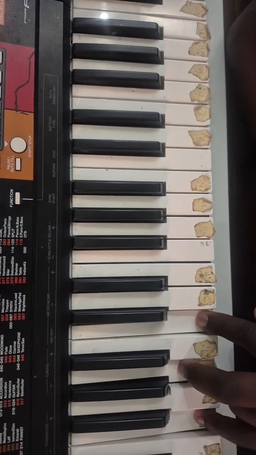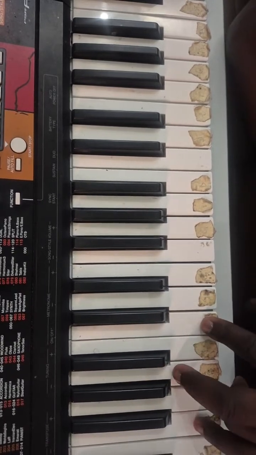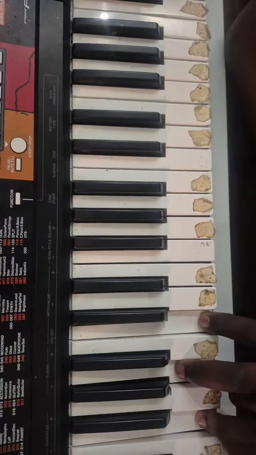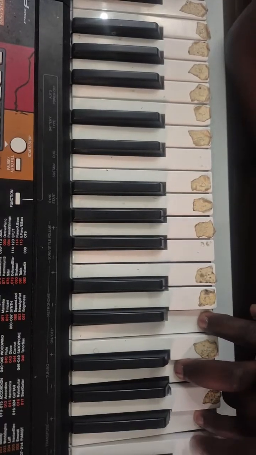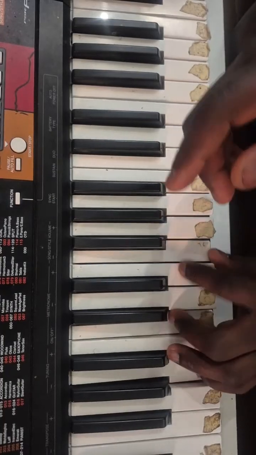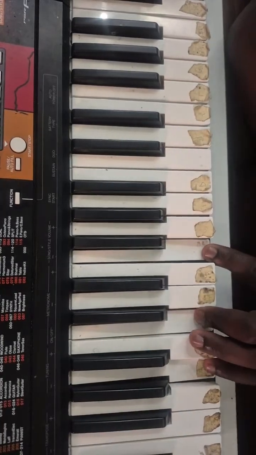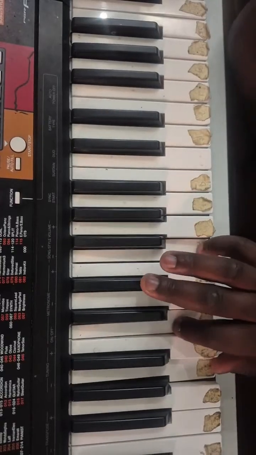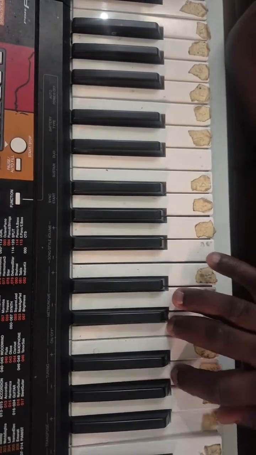So what you want to do is play your 1, 3, 5, and then take your 1 to the next octave. That's our 1.